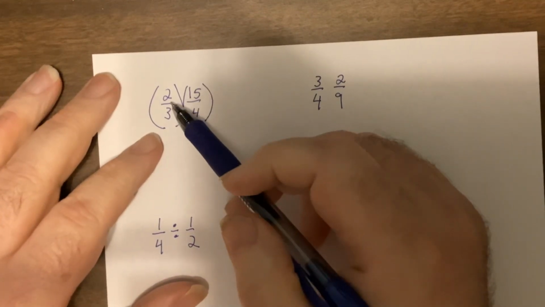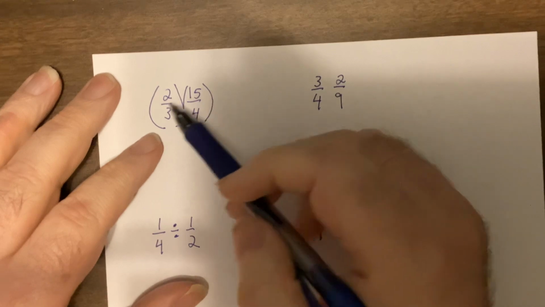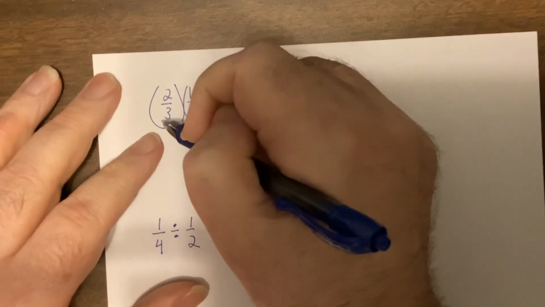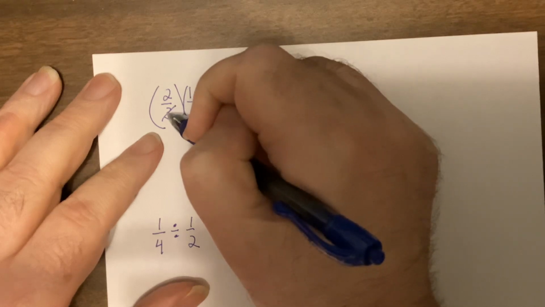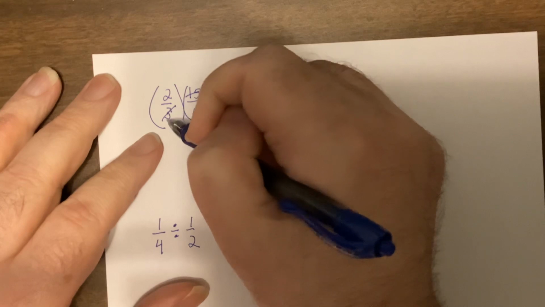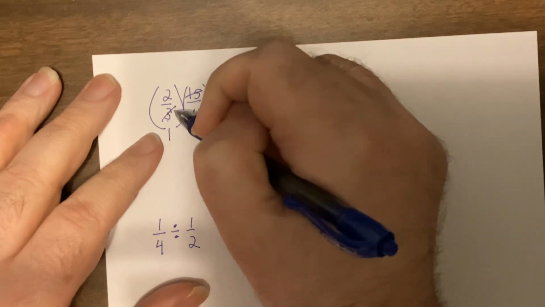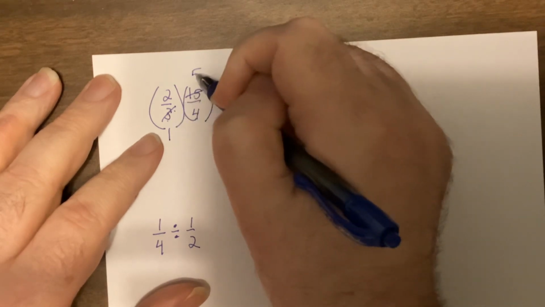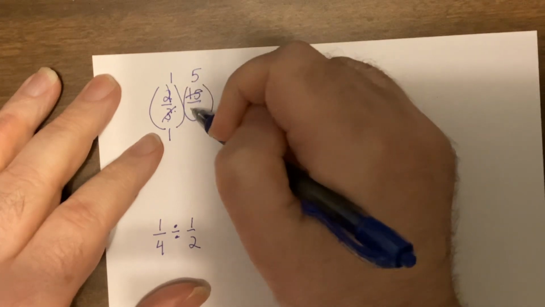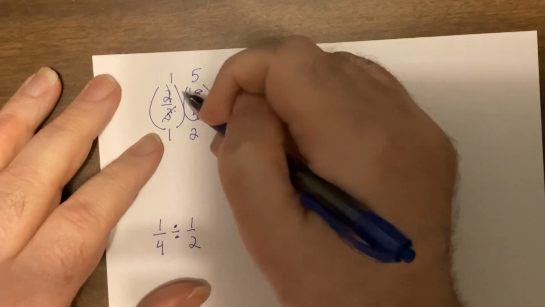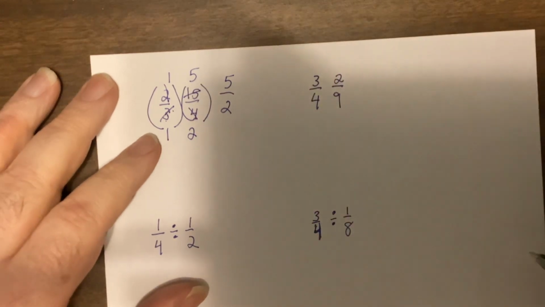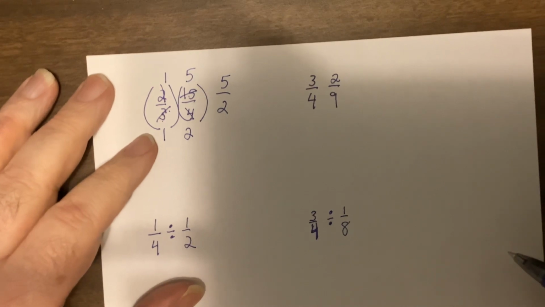When you're multiplying fractions, you can either multiply straight across, then reduce, or you can reduce first if I have something on the bottom that reduces with something on the top. 3 goes into 3 once. 3 goes into 15 5 times. 2 goes into 2 once. 2 goes into 4 twice. Then you multiply straight across. 5 over 2, or 2.5 if you like that better.